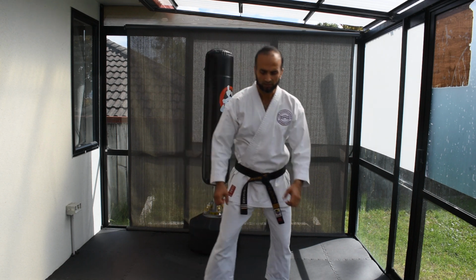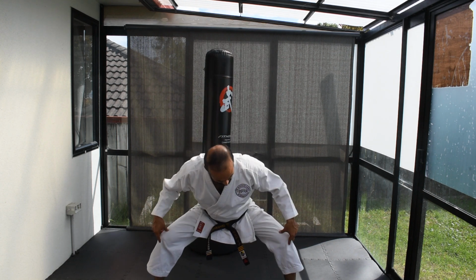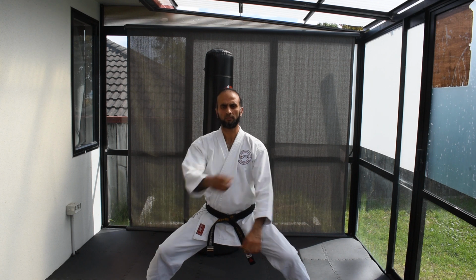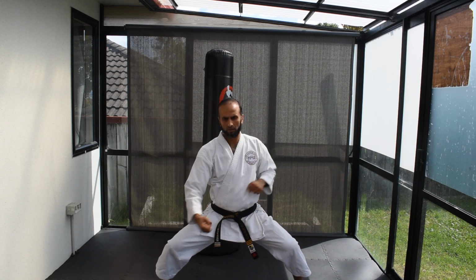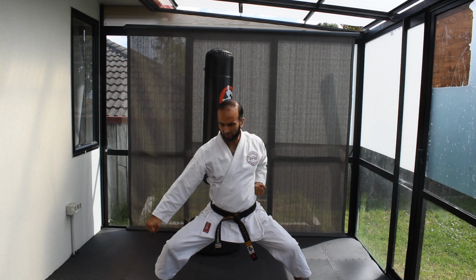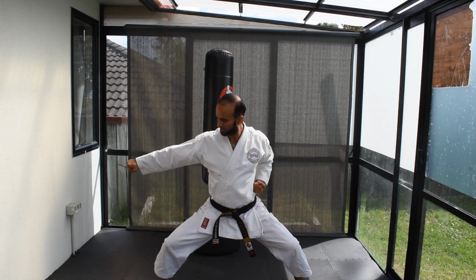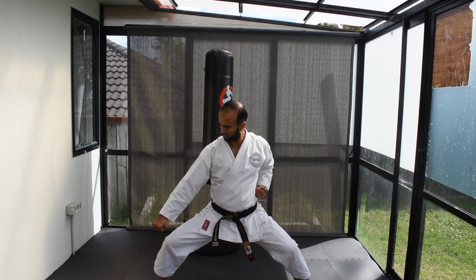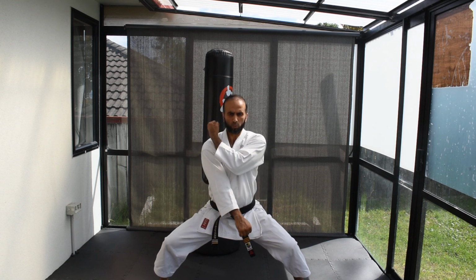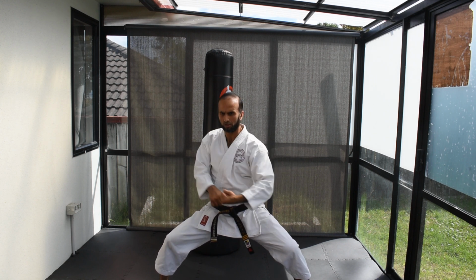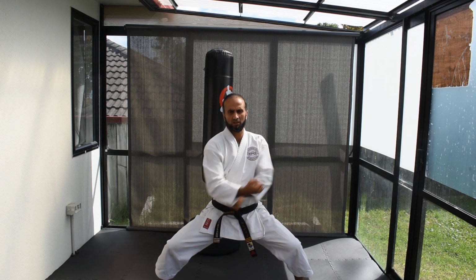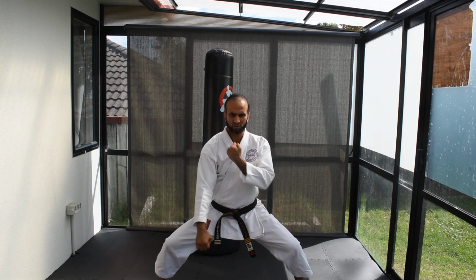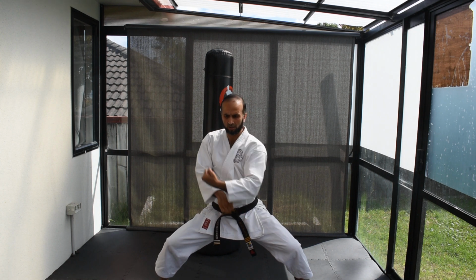So let's do the same block in horse stance. Slowly. 1, 2. The end is by your knee. Do not keep it too far out from your knee. So keep it close to your knee. And bring it. 1, 2. 1, 2. 1, 2.